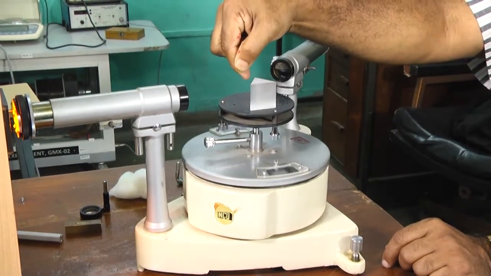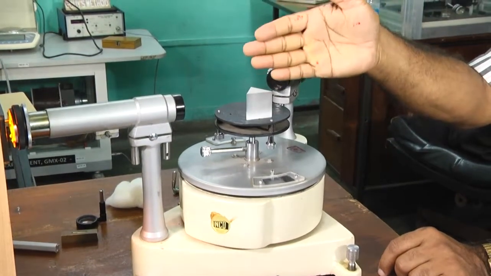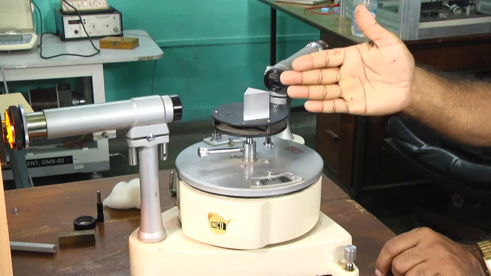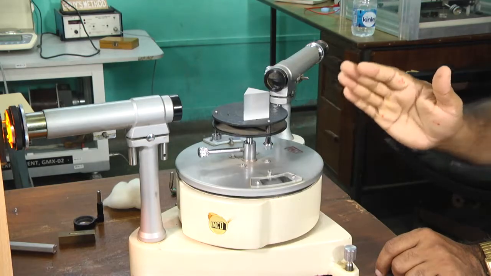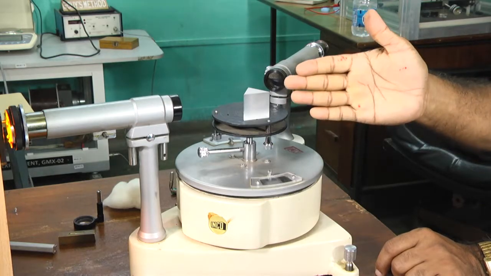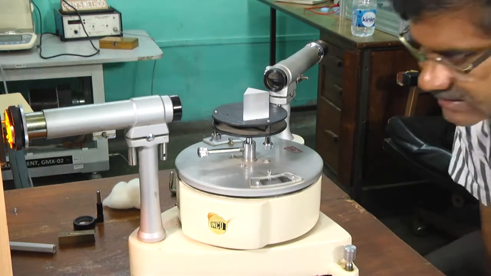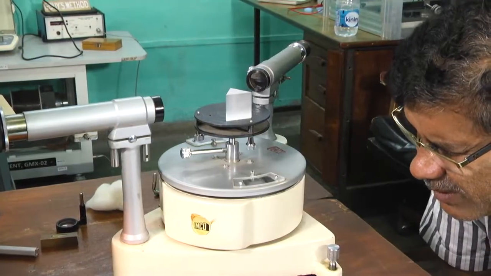Light will fall on it, and then one part of the light will be refracted, and these refracted rays always go towards the base. So, for the refracted rays I have to look towards the base.